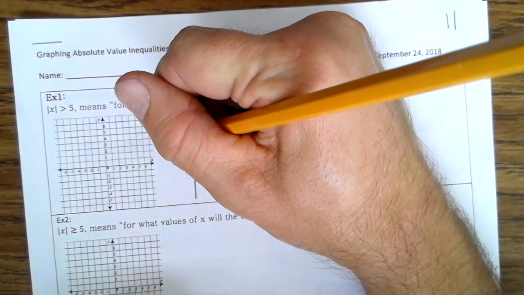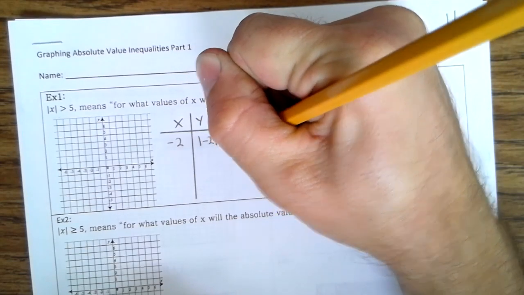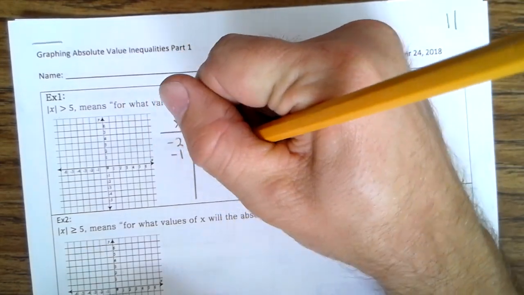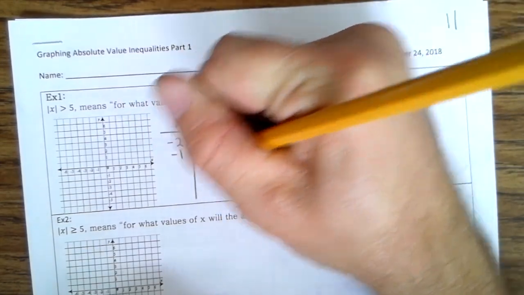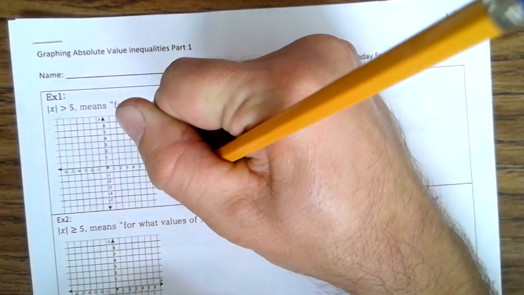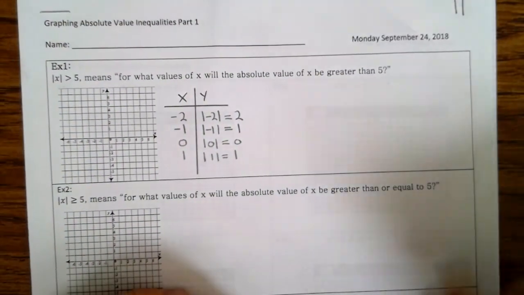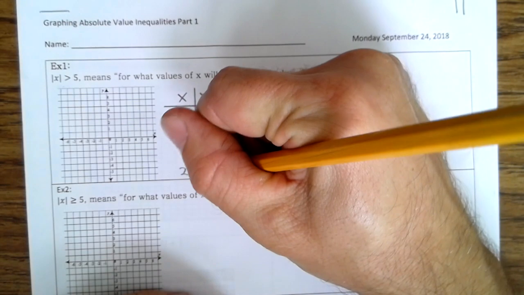are, when x is negative 2, the absolute value of negative 2 equals 2. When x is negative 1, the absolute value of negative 1 equals 1. When x is 0, the absolute value of 0 is 0. When x is 1, the absolute value of 1 equals 1. And when x is 2, the absolute value of 2 is 2.